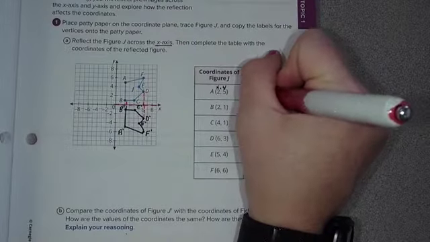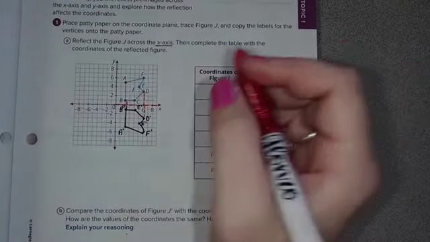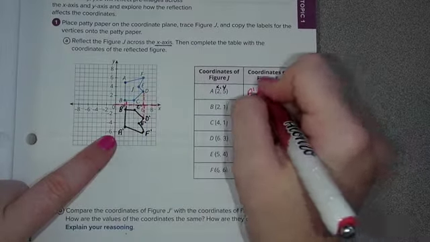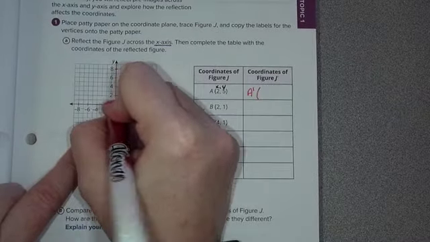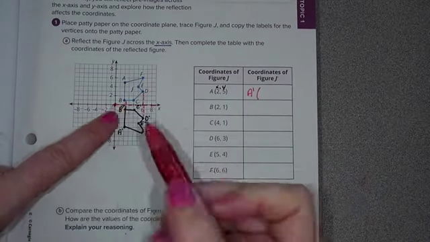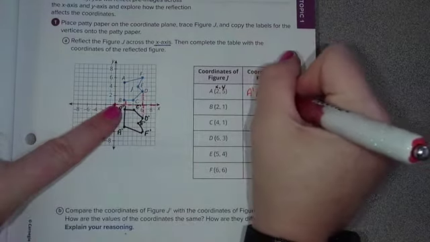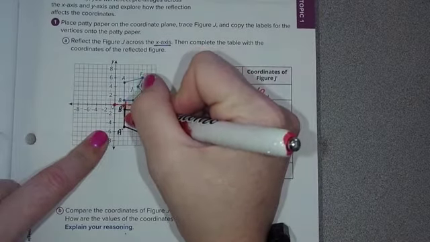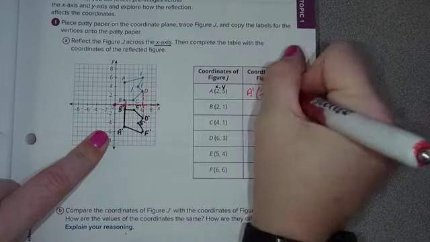So let's go ahead and list our coordinates. So A prime, remember when you're listing your coordinates, you always have to count from the origin. So we're going to count from the origin, and I'm going to go over 1, 2. So it's right 2, so it's going to be a positive 2. And then I'm going to count down 1, 2, 3, 4, 5. So it'd be down 5.